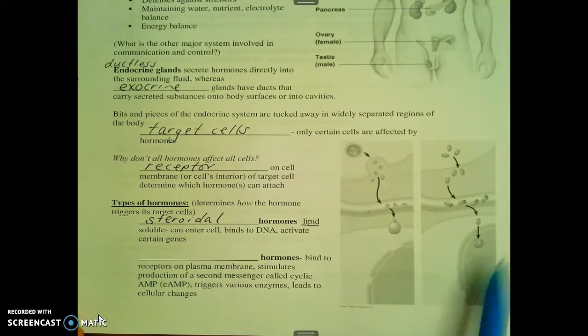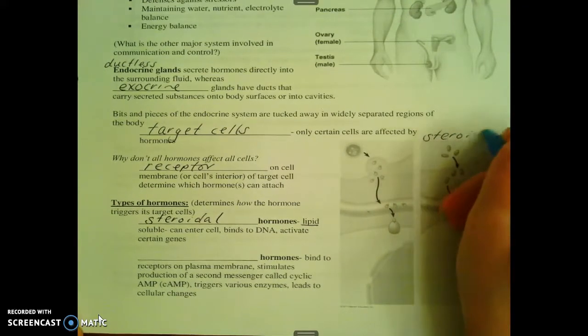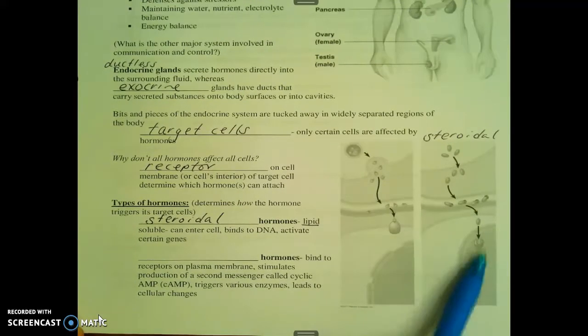Which of these diagrams do you think best tells the story of a steroidal hormone? Very good. If we look at the picture on the right, we can see that that hormone is getting to enter the cell. It's moving through the blood, entering the cell, and its receptor lies within the nucleus.